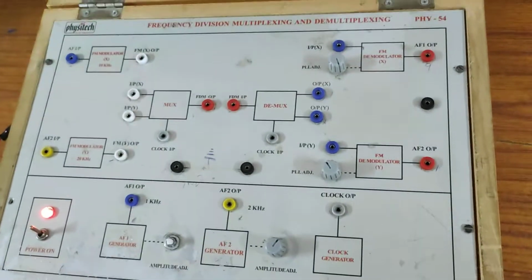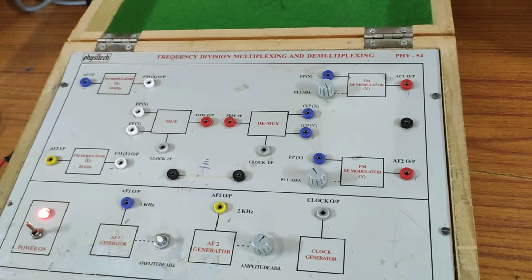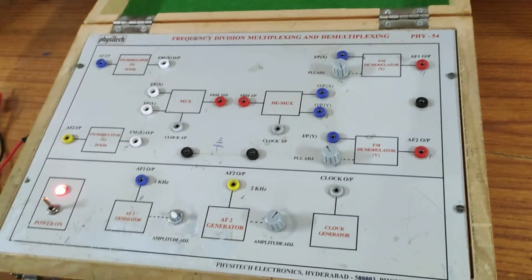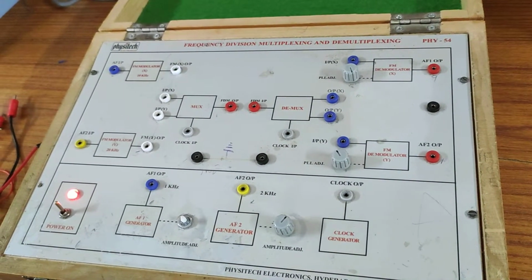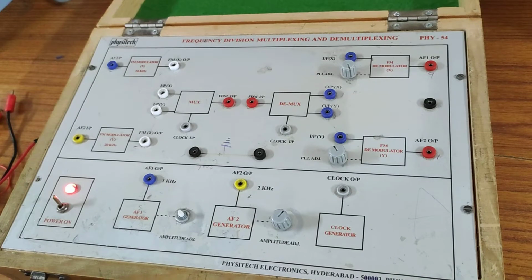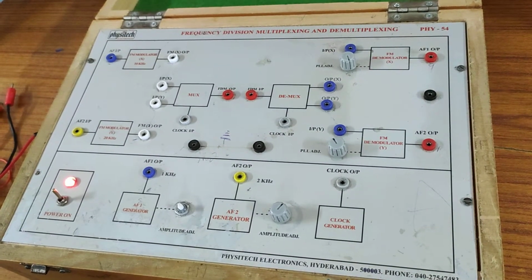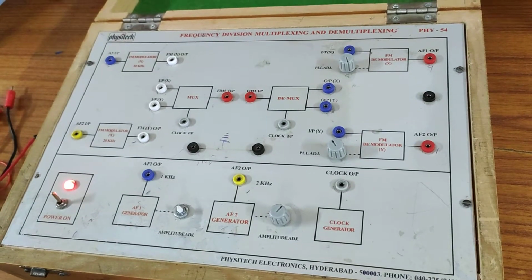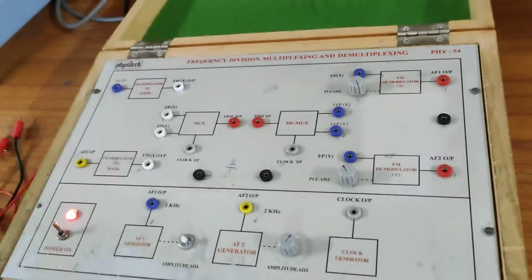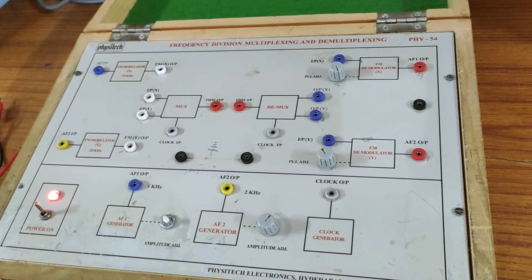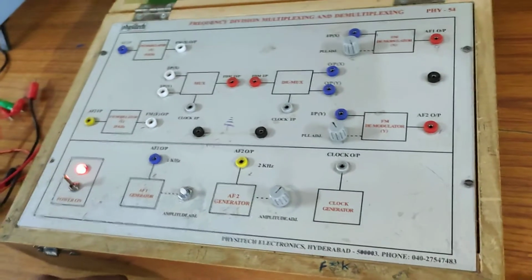Now I am going to explain the third experiment in this lab, that is frequency division multiplexing and de-multiplexing. If you are aware of the multiplexing technique, you will understand the importance of multiplexing in communications. If there were no multiplexing, there would be no existence for modern communication. There are frequency division multiplexing and time division multiplexing. These are the starting multiplexing techniques in analog and digital communications.